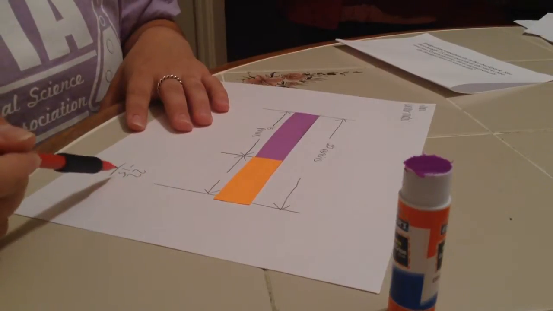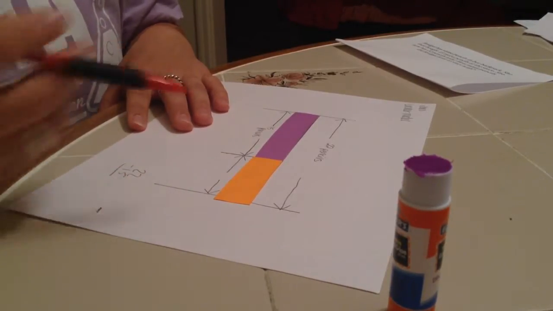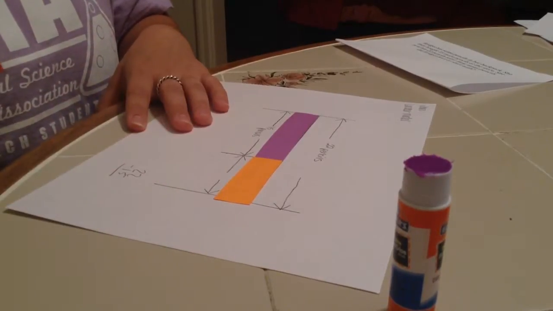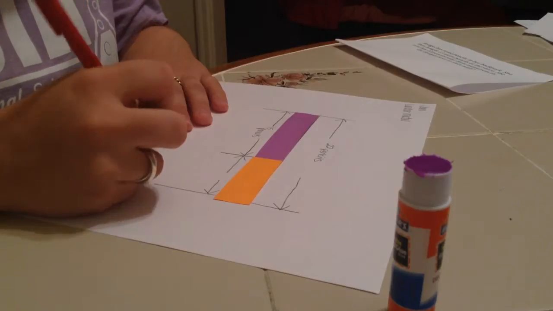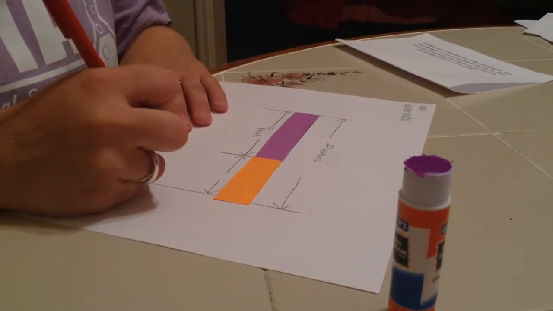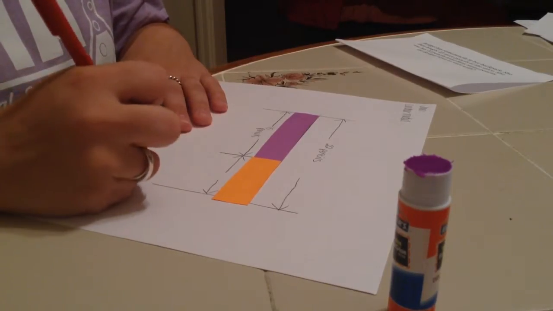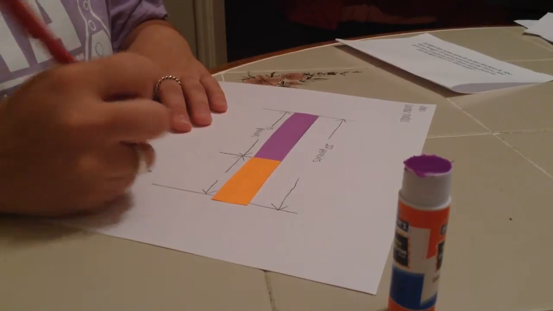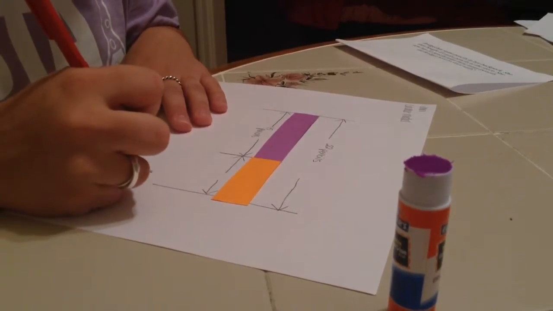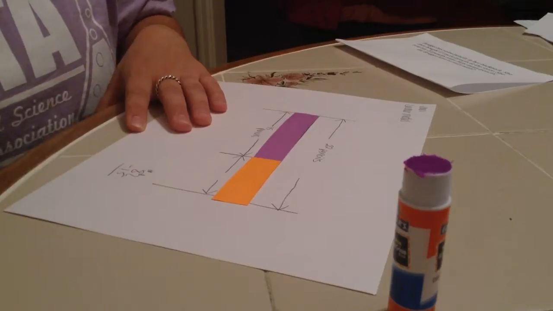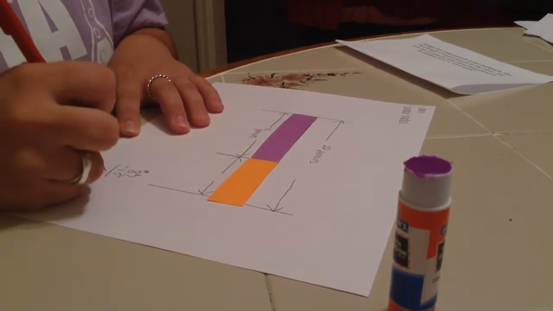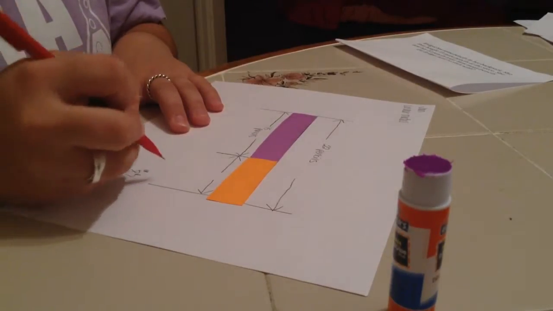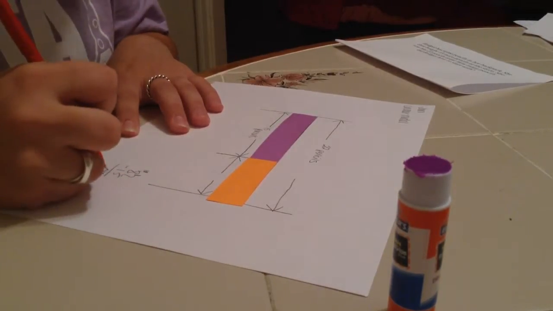We cannot take away 5 from 2, so what we're going to do is take away from the tens. And we're going to regroup. Our regrouping is going to make this 10, or this 1 in the tens place, and then bring 10 more over here, making this 12. So we take away 5 from 12, and we get 7. We take away 10 from 10, and we get 0.